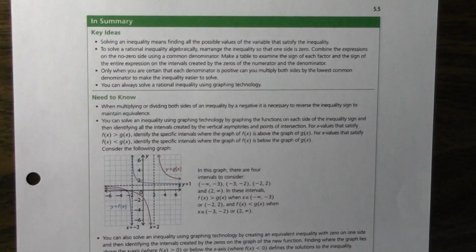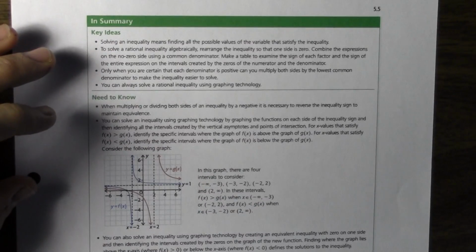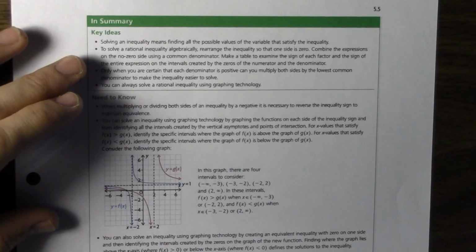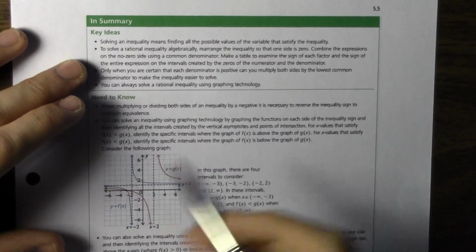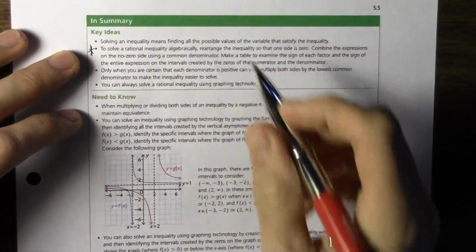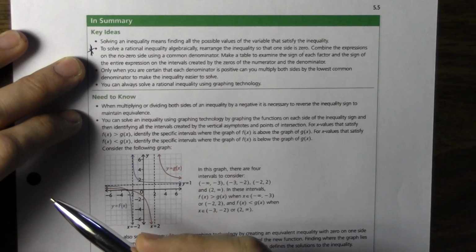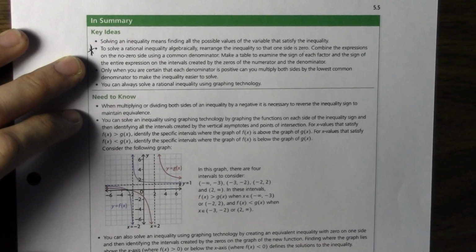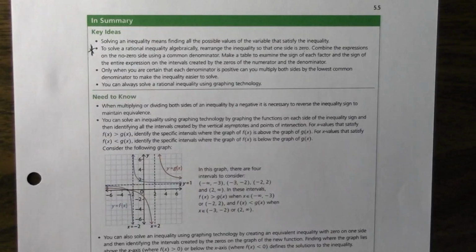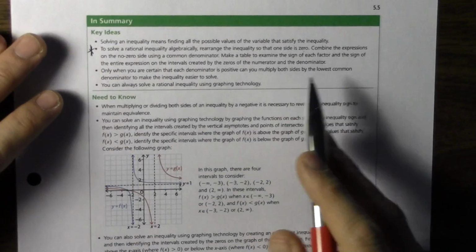Alright, summary. Solving an inequality means finding all the possible values of the variable that satisfy the inequality. To solve a rational inequality algebraically, this is the important one, right? Rearrange the inequality so that one side is 0, so moving everything to one side. Does it matter what side you pick? No, as long as you go back to the original equation and look at the side that you chose, and then you choose those ranges according to that side, because your answer will be opposite, right, if you switch sides. Okay? It doesn't matter as long as you go back to the original.